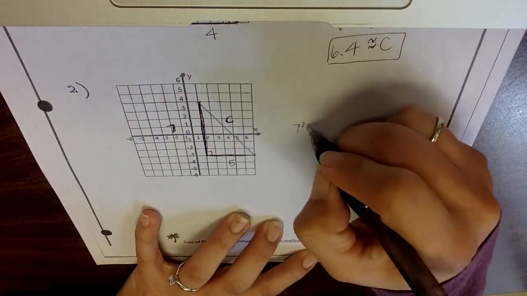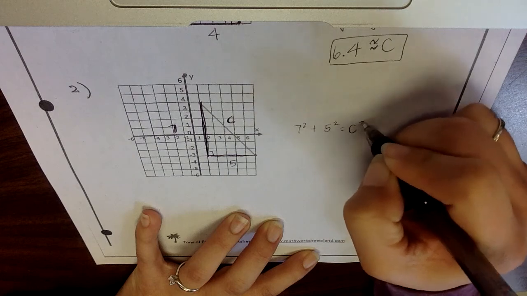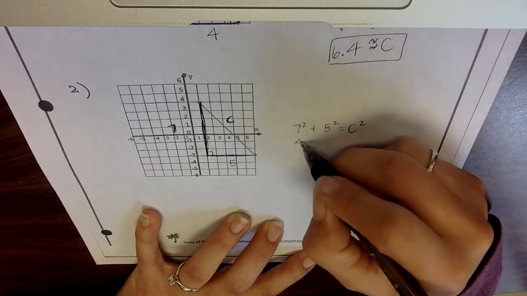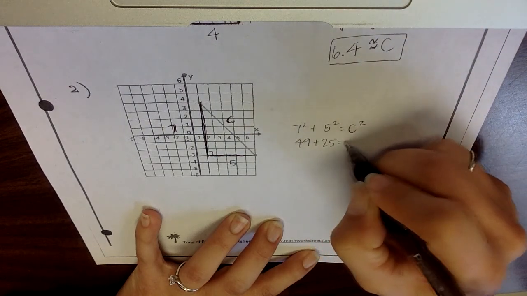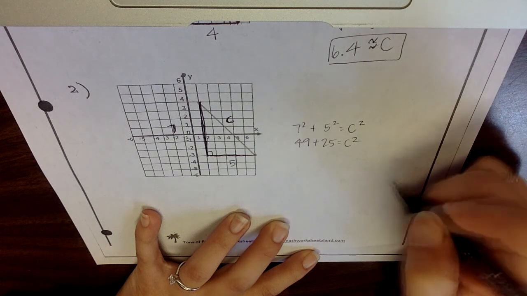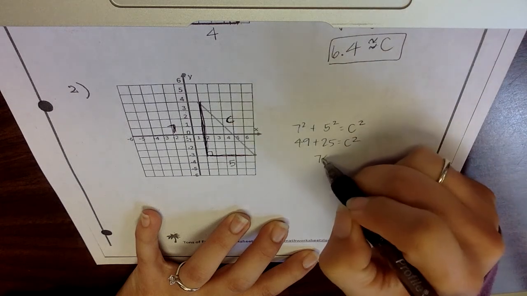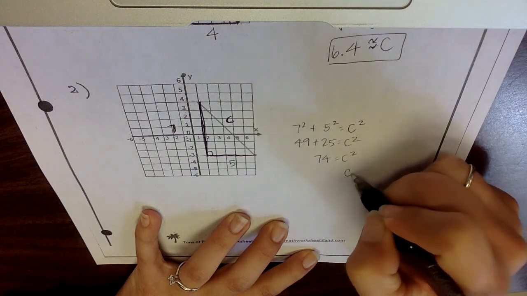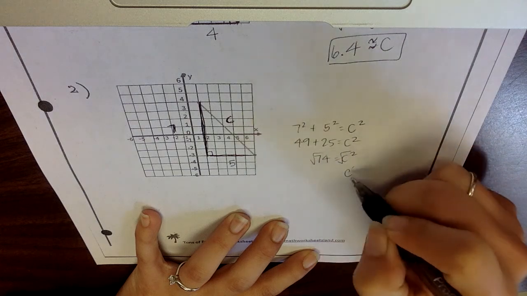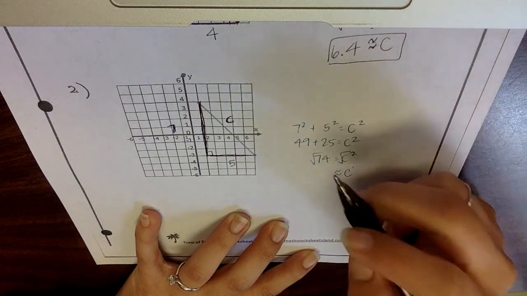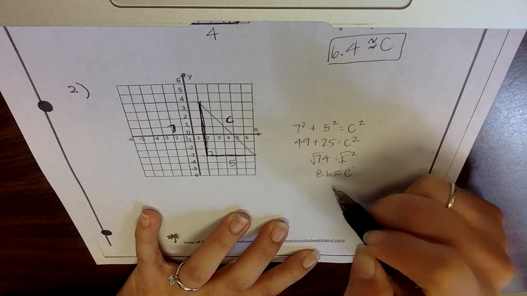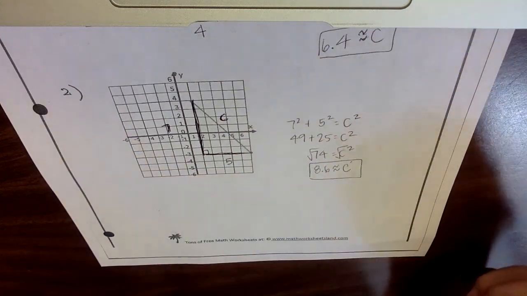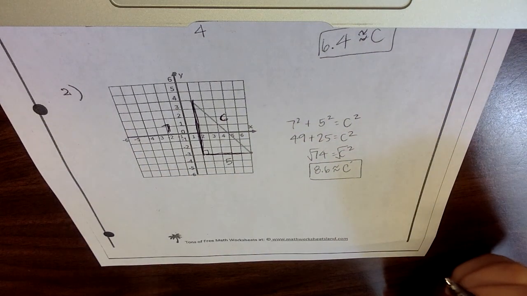Those are my legs. 7 squared plus 5 squared equals C squared. 49 plus 25. I add those together and I get 74. And then when you take the square root of both sides, C equals about 8.6. And that would be the distance between my ordered pairs.